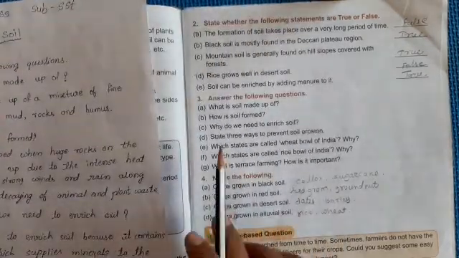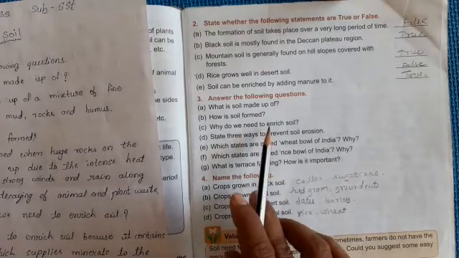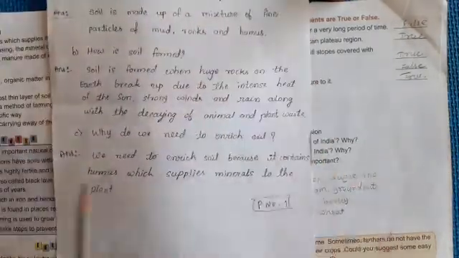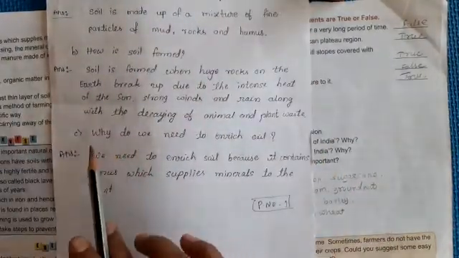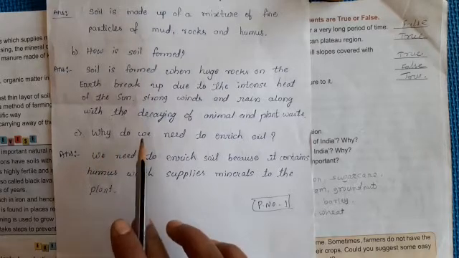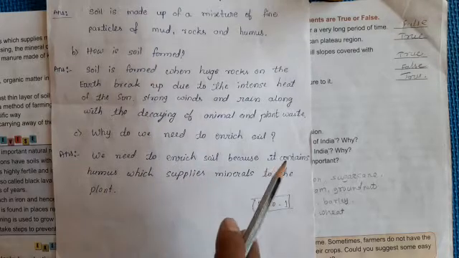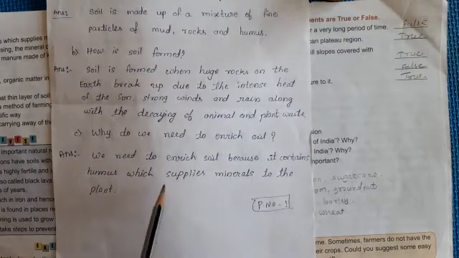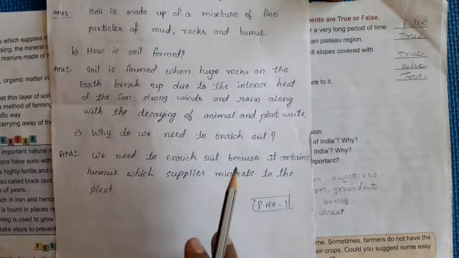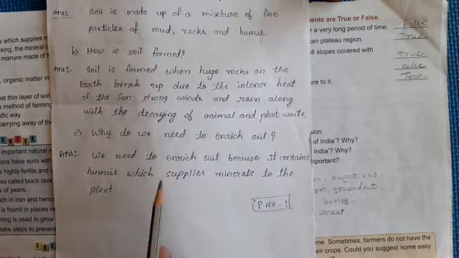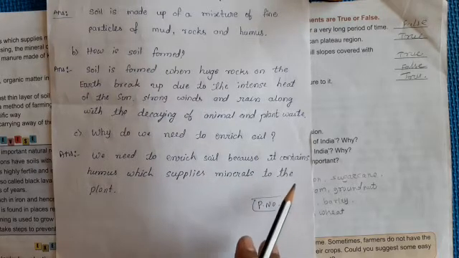Question C. Why do we need to enrich soil? Answer: we need to enrich soil because it contains humus which supplies minerals to the plant.